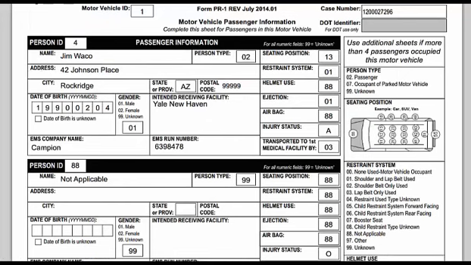The back of the driver sheet contains motor vehicle passenger information. At the top of the form, you're asked to identify which motor vehicle these passengers were traveling in. Each passenger should be assigned a unique person ID. The information collected for each passenger is very similar to the driver, such as name, address, date of birth, gender, seating position, restraint system, helmet use, ejection status, airbag status, injury status, and if they were transported to a medical facility.